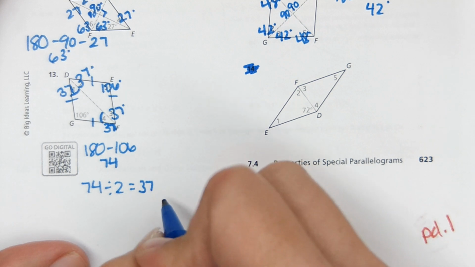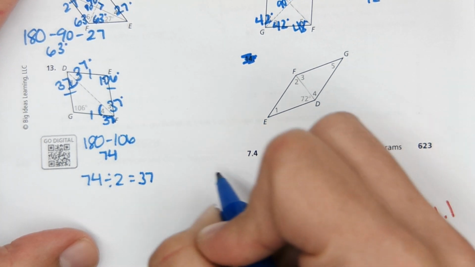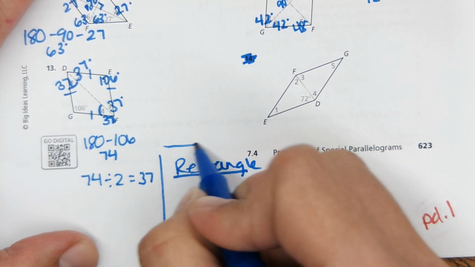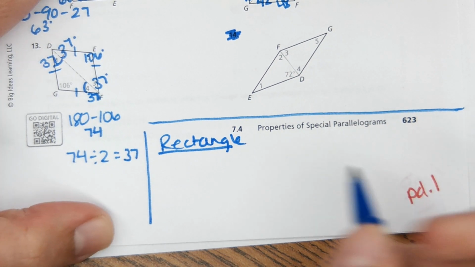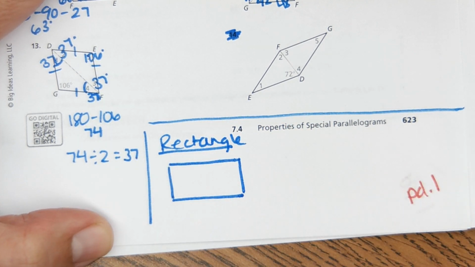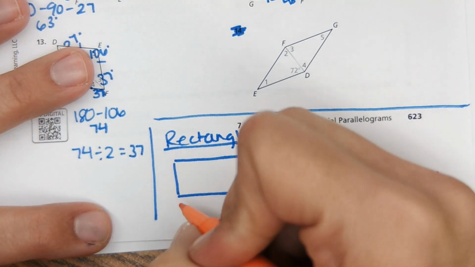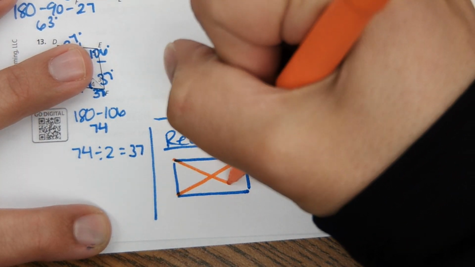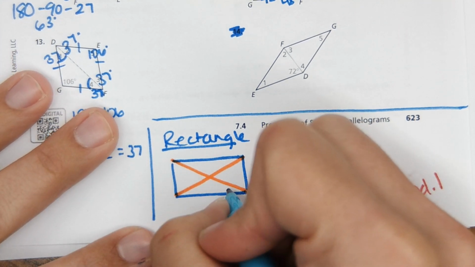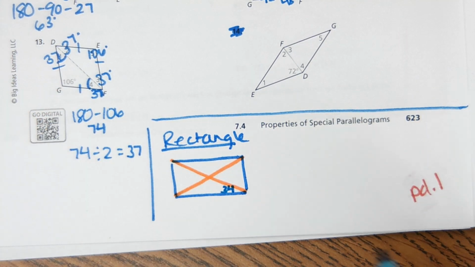Down here, I want to add rectangle because rectangle comes up on the homework too. And I don't want to leave it out. Rectangle angles. So just kind of like make a little box down here. Okay, so for rectangle angles, we have a rectangle like this. And we'll have the diagonals. And so let's say they tell us this is a rectangle. They say this angle right here is 34 degrees. And they want you to find all the other angles.